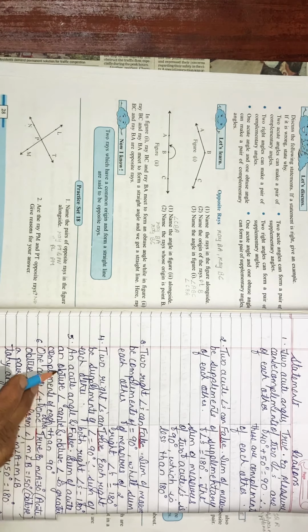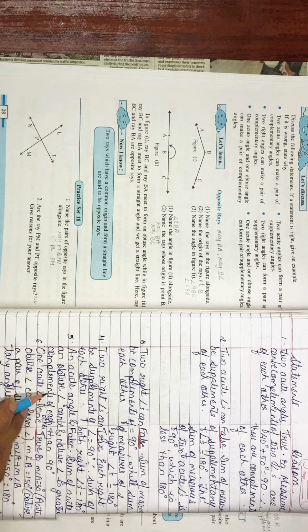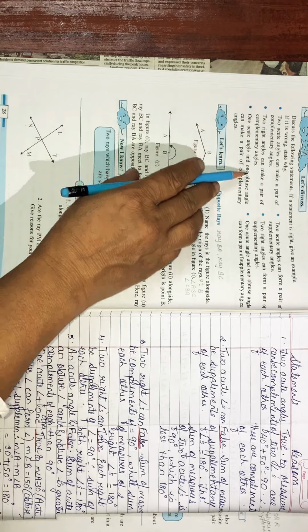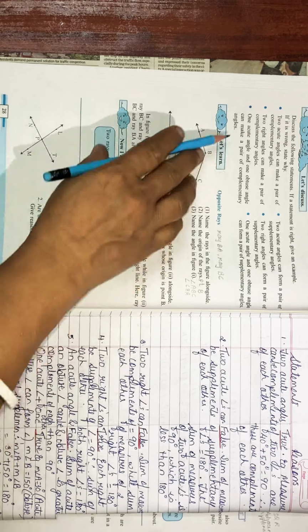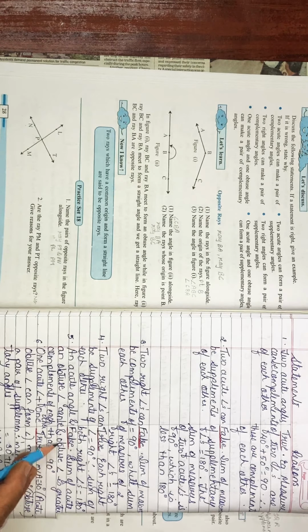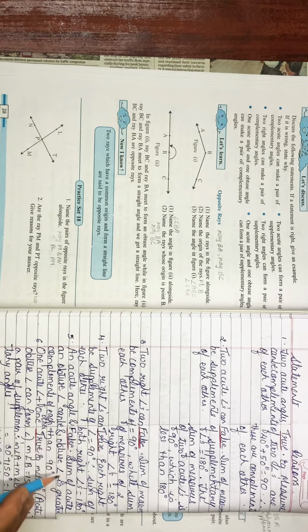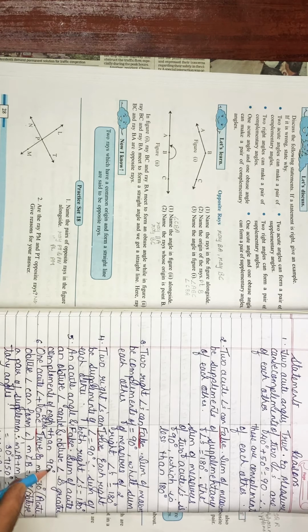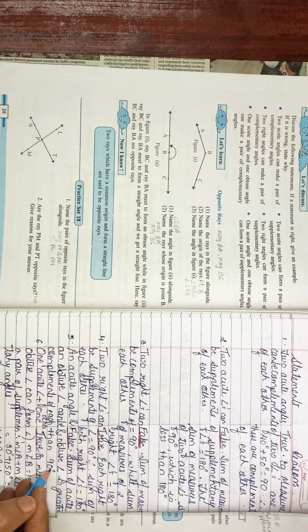Next, an acute angle and an obtuse angle. So one acute angle and one obtuse angle can make a pair of complementary angles. Now, this is a false statement because the sum of an obtuse and an acute angle is greater than 90 degrees. Okay, it is greater than 90 degrees, so it is a false statement.